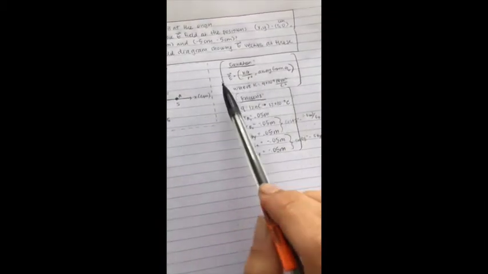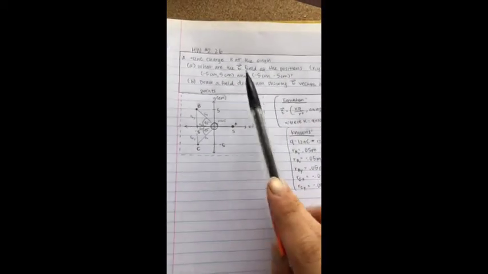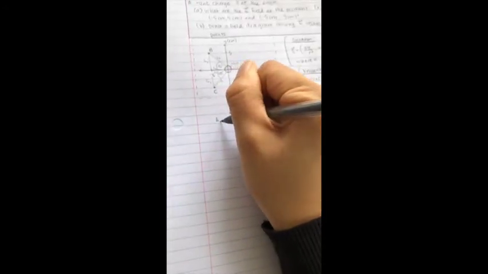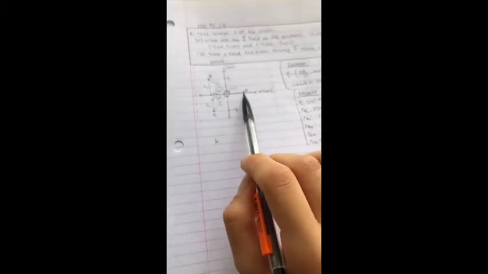Okay, and the equation I chose is this one because given what we already have here, we have the distances r, we have k, which is just a constant, and we have the charge to solve for the electric field, which is what the problem's asking for to begin with. So now at this point we just have to do calculations at each point. First I'll start off with point A. Point A is easy just because it's only in the X direction.